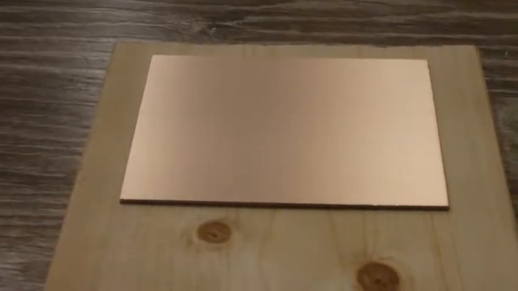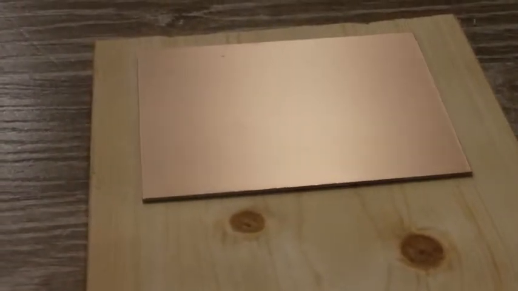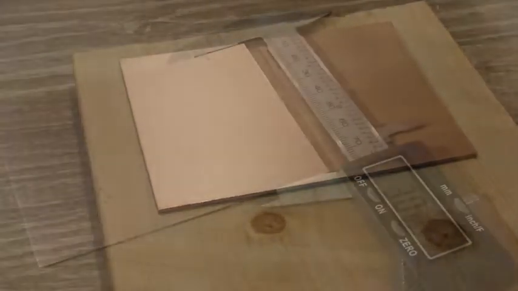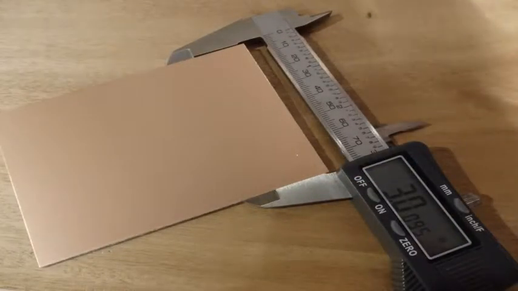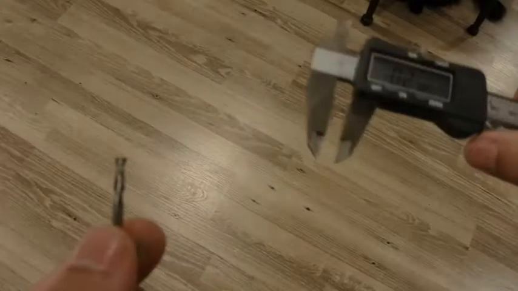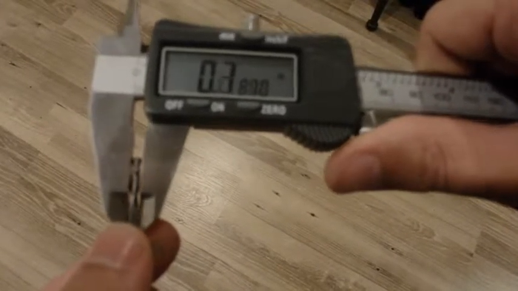Let's make a fixture to hold this PCB material. Start by measuring the length, width, and height. Also measure the radius of your end mill. We're going to cut this rectangular pocket into our wood. Our end mill is going to start here, and it's going to make multiple cuts to achieve that.